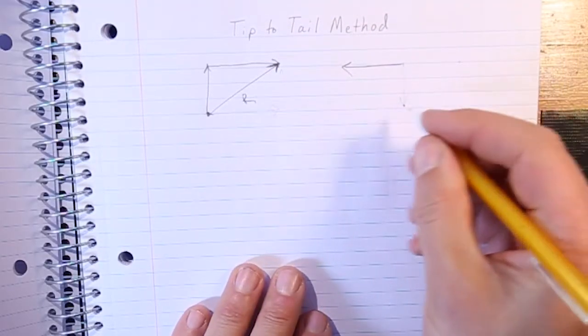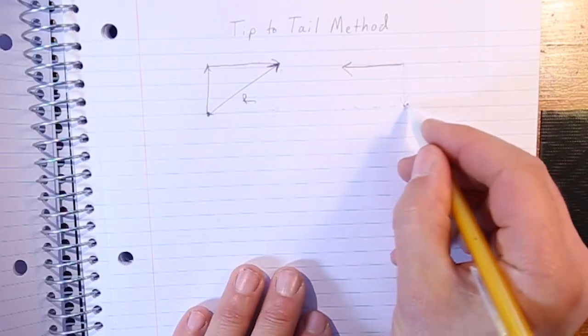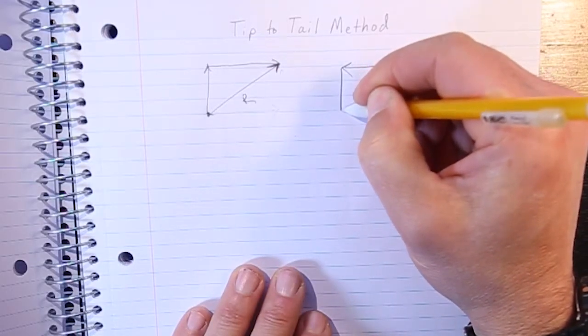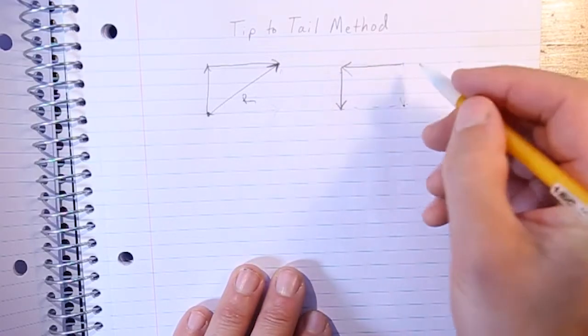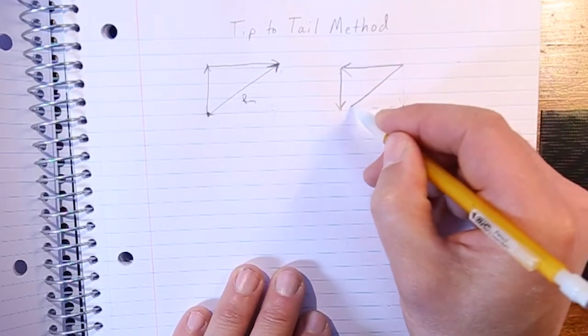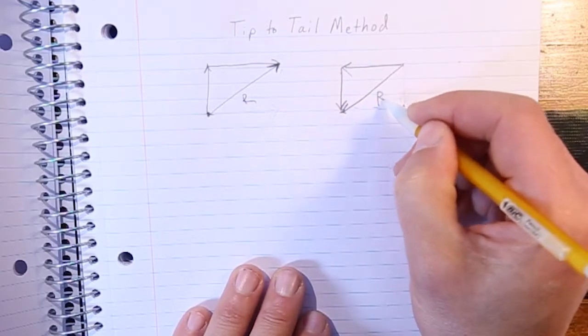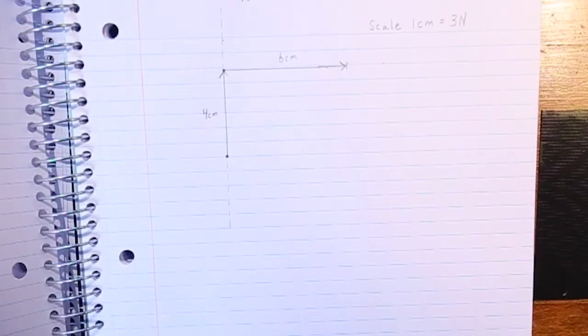Oh, the point of that vector is there. So we slide that vector over here, and the tip-to-tail gives us our resultant like that. That's our resultant. There's another method for doing vectors, and we can do the resultant vector by doing vectors to scale.